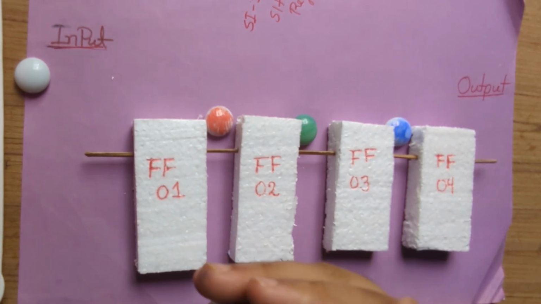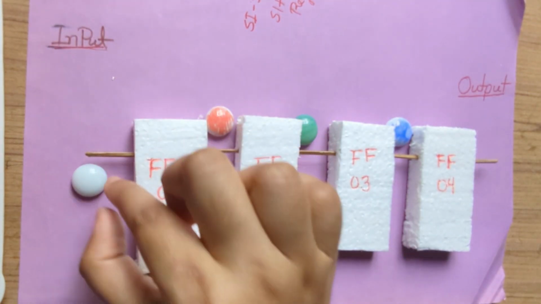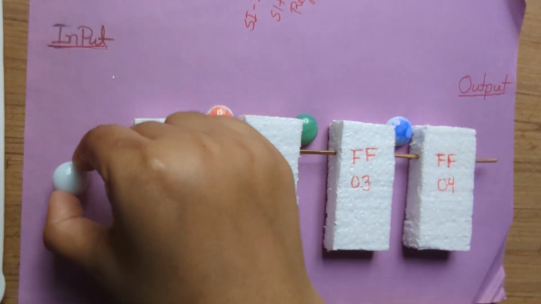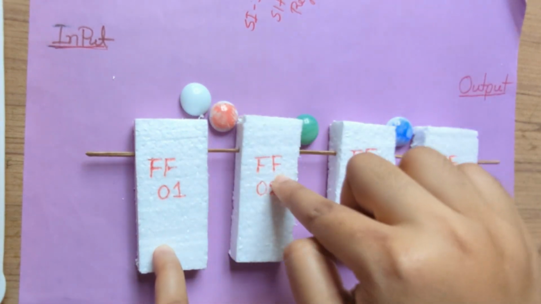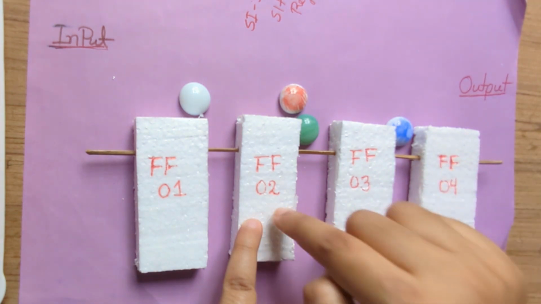And when we give our fourth clock pulse, it means this last bit will enter as input through the first flip-flop, and it will transfer through our first flip-flop as output, and this will act as input for our second flip-flop, meaning it will give it as the output of the second flip-flop.